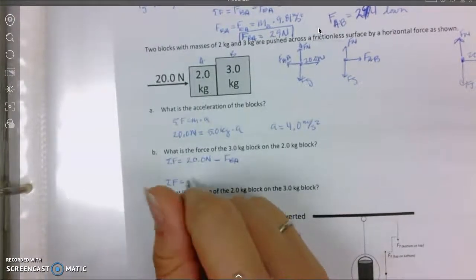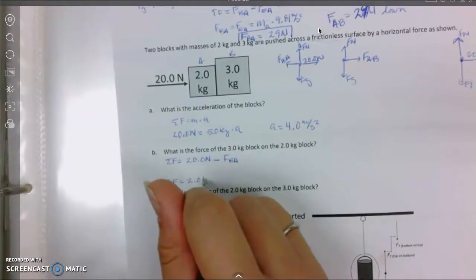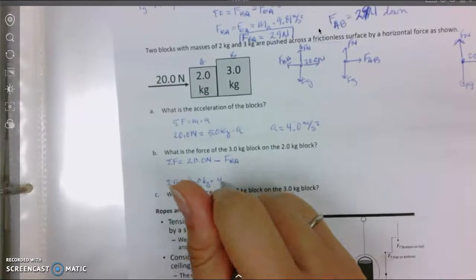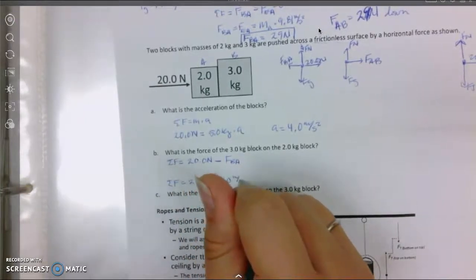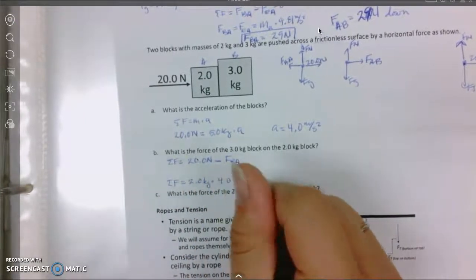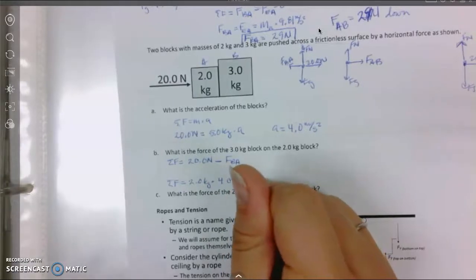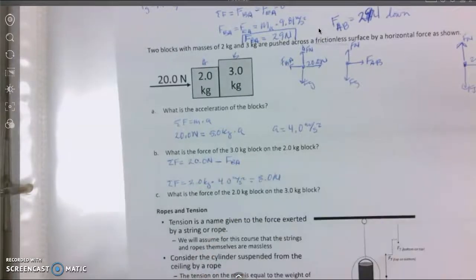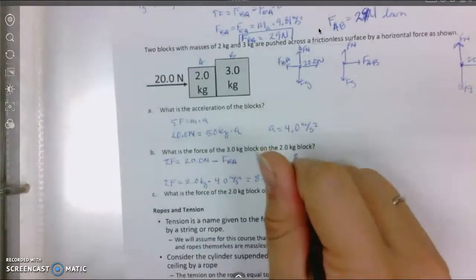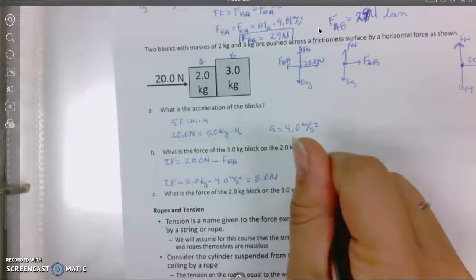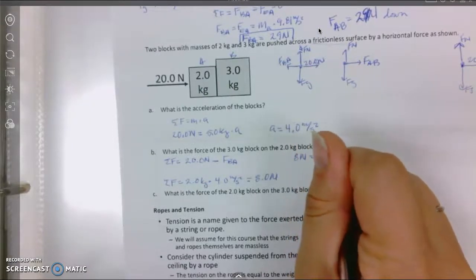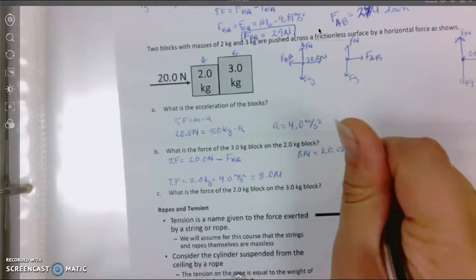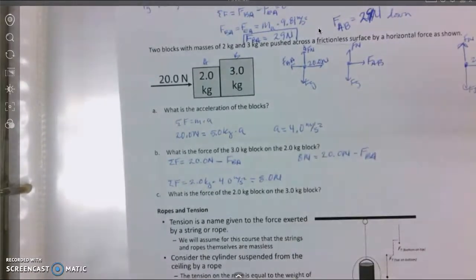So that would be 2 kilograms mass times acceleration, which is 4 meters per second squared. So that would be 8 newtons. Okay, and so we have 8 newtons is equal to 20 newtons minus the force of B on A.